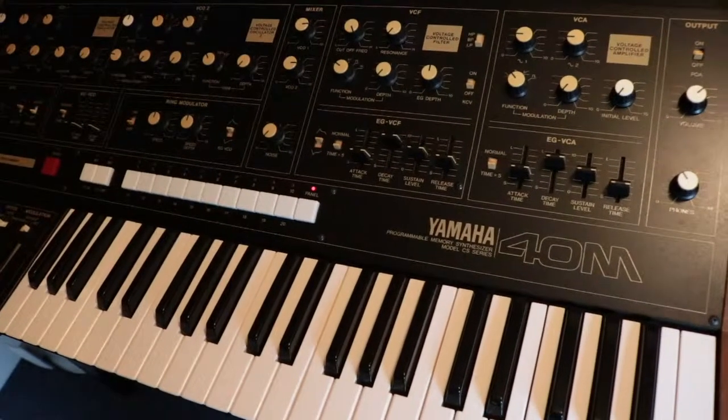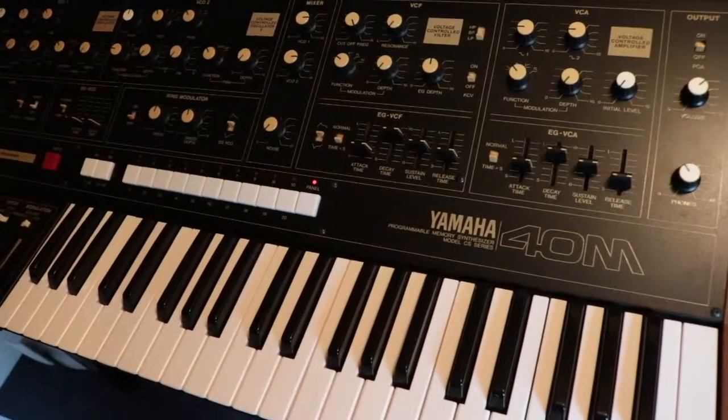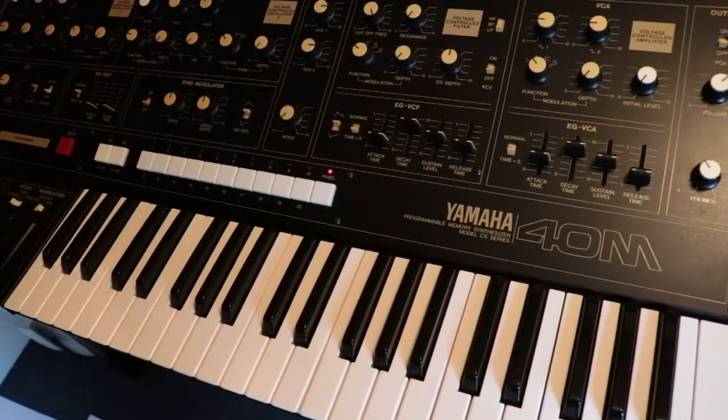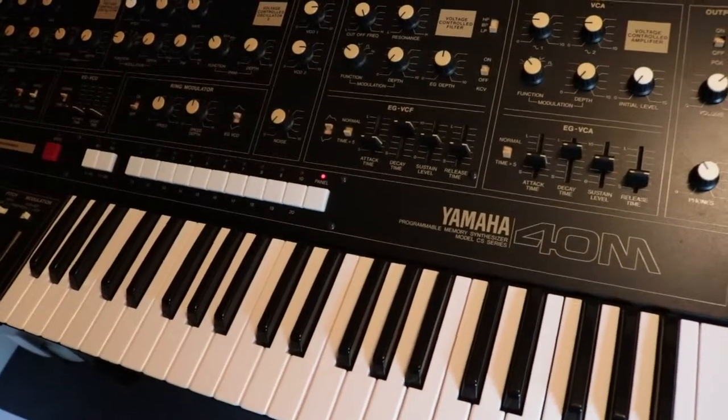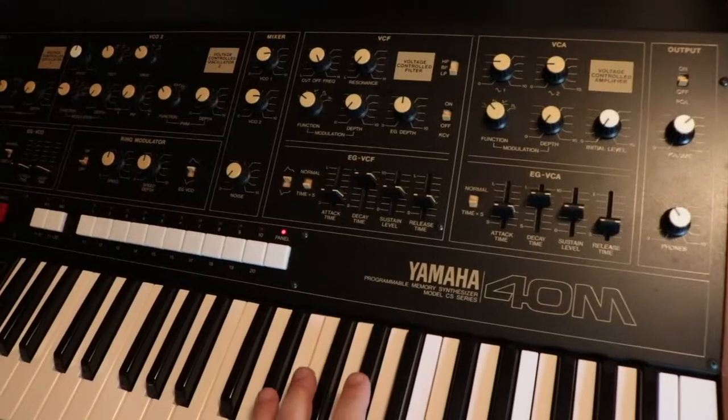Okay, so I've got this Yamaha CS-40M and everything was working fine, but then one day I turned it on and it developed this rather strange fault. I'll let you listen to it.